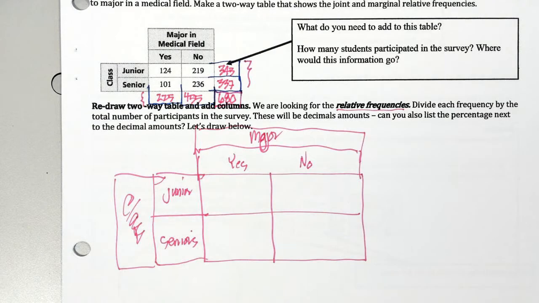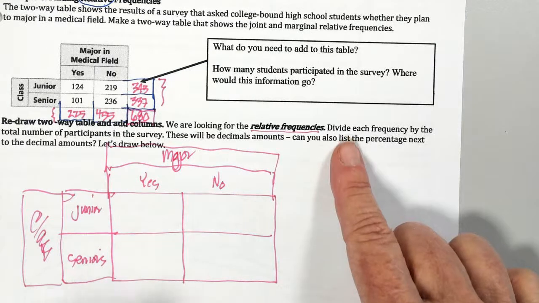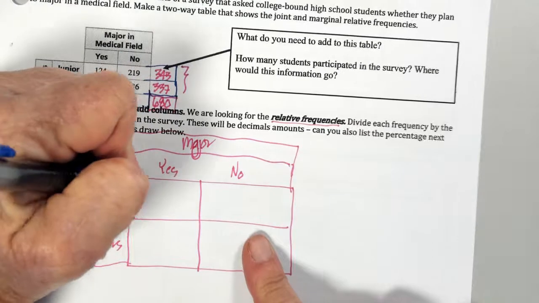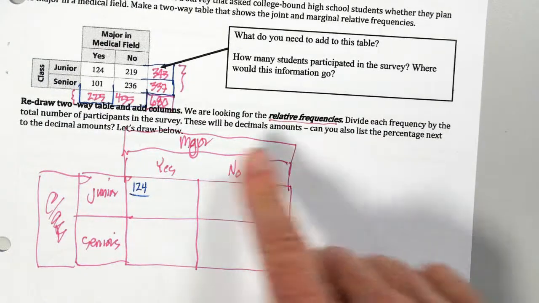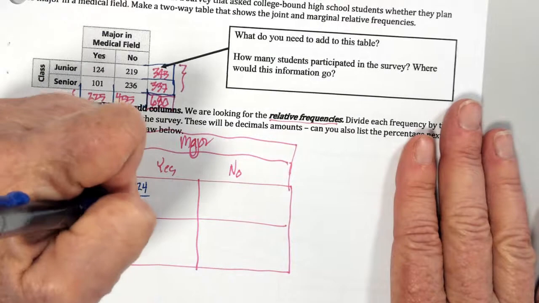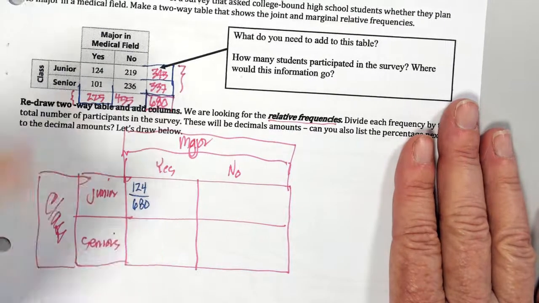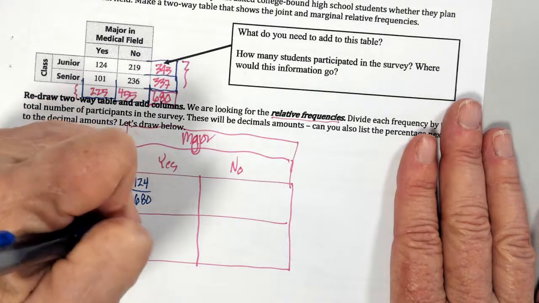So I am going to figure out the percentages. How do I do that? I'm going to take each frequency, so 124, and divide that by the total number of people in the survey, 680. And I'm going to do that for each frequency here.